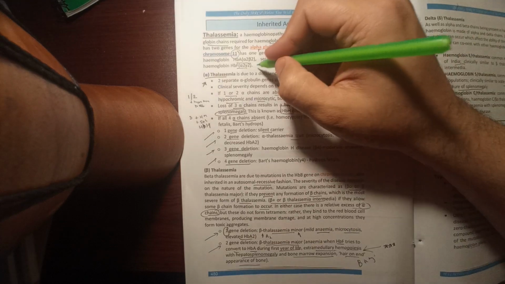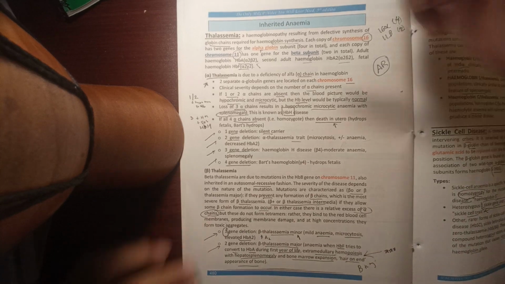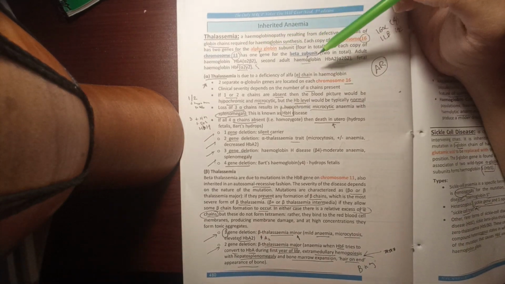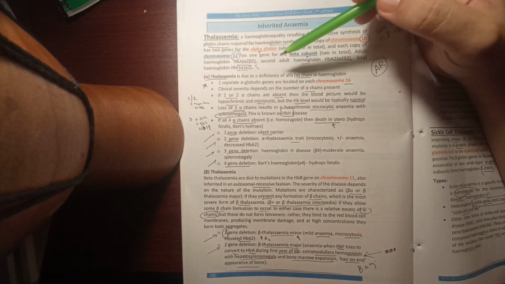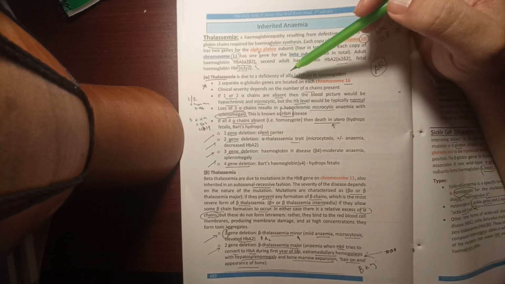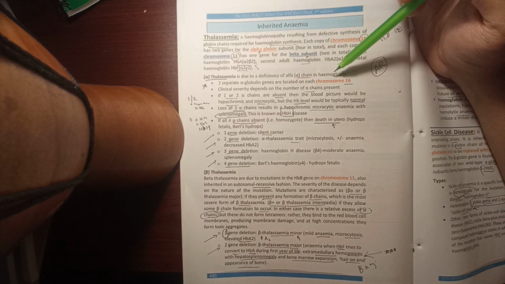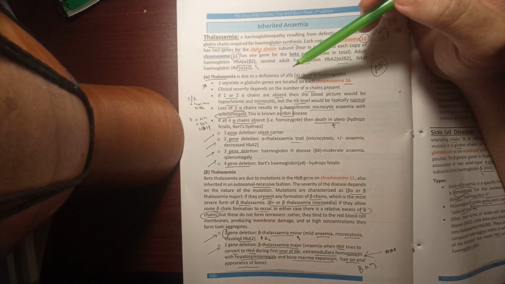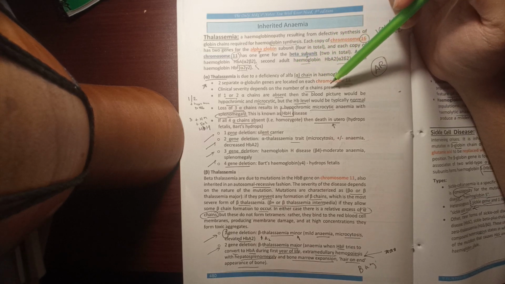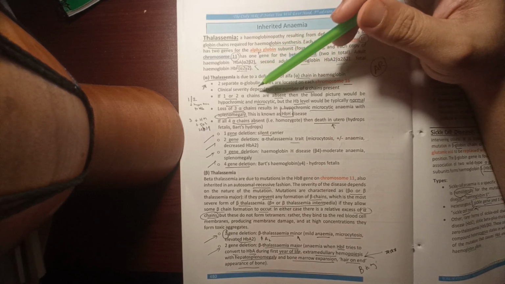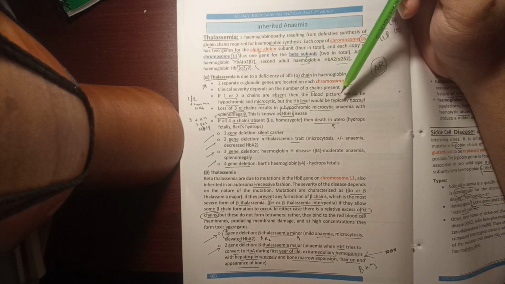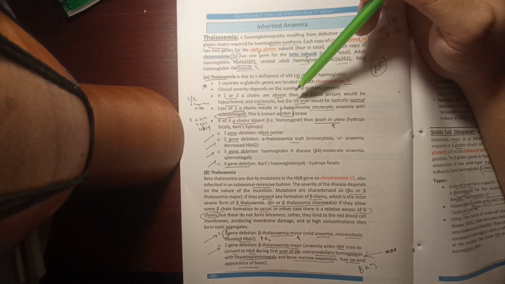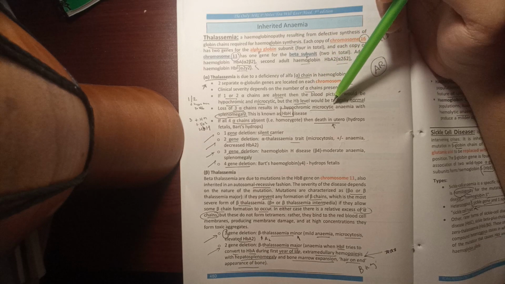So this is the main one, the second one is this, and the fetal one is that. Alpha thalassemia is due to deficiency of alpha chain in the hemoglobin. Two separate alpha globin chain genes are located on each chromosome 16. Clinical severity depends on the number of alpha chains present. If 1 or 2 alpha chains are absent, the blood picture would be hypochromic and microcytic, but the hemoglobin level would typically be normal.